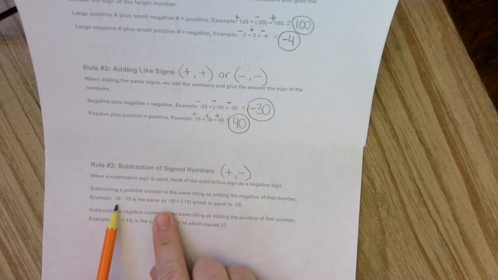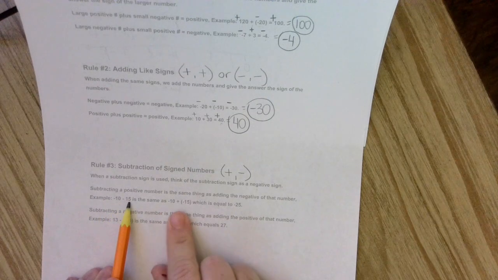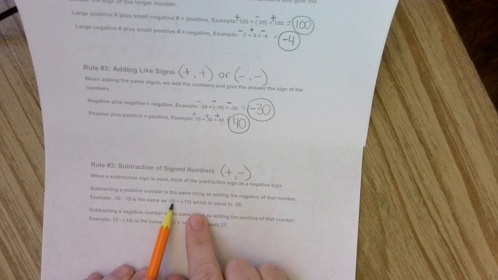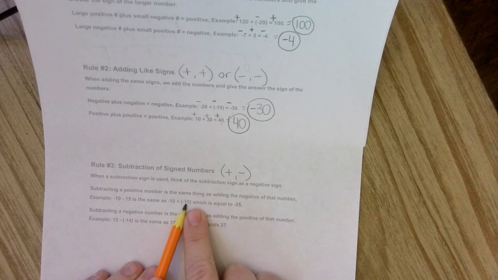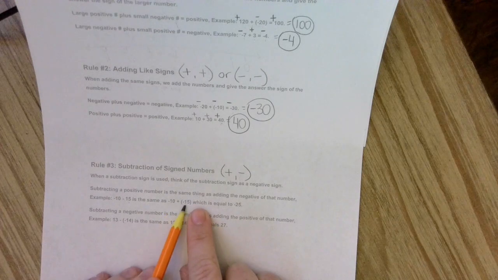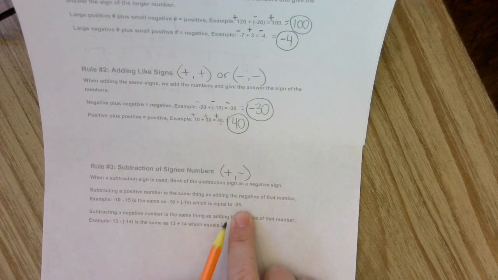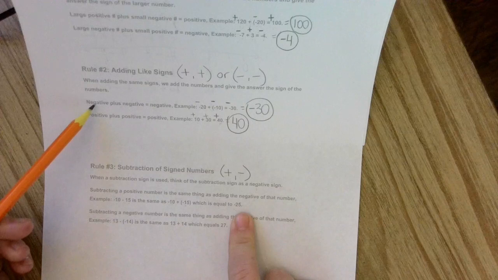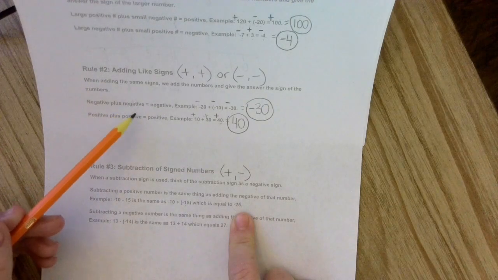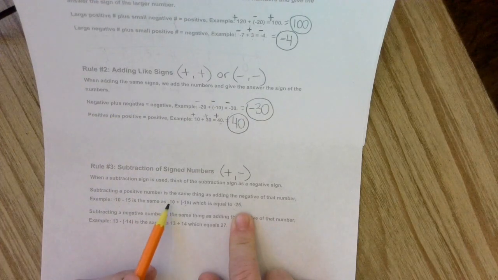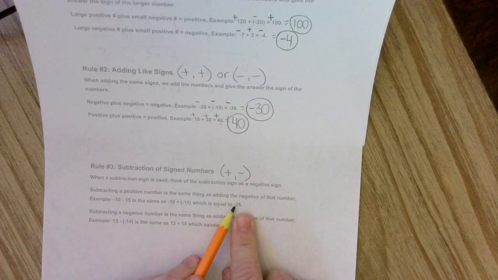So for example, if I have negative 10 minus 15, what that actually means is negative 10 plus negative 15. So then I'm actually going to add 10 and 15 together. So 10 plus 15 gives me 25. Now if you go back up here to rule number 2, a negative plus a negative has to equal a negative answer. So because both numbers in my problem are negative, I have to make sure that my answer is also a negative.